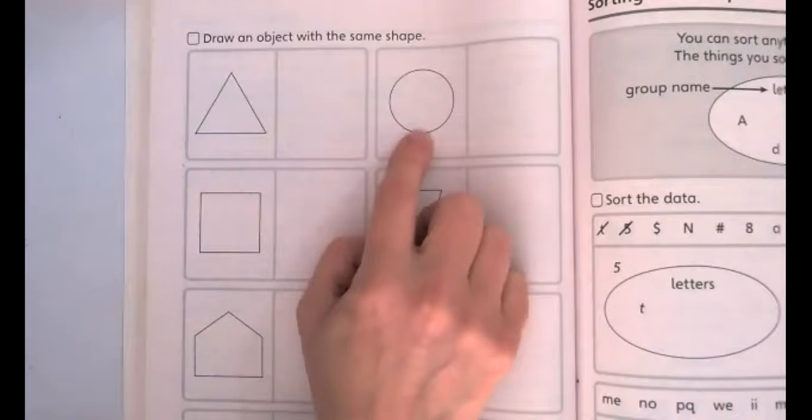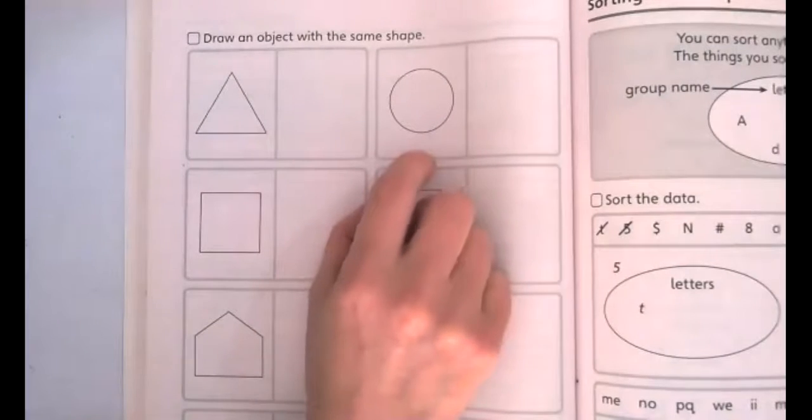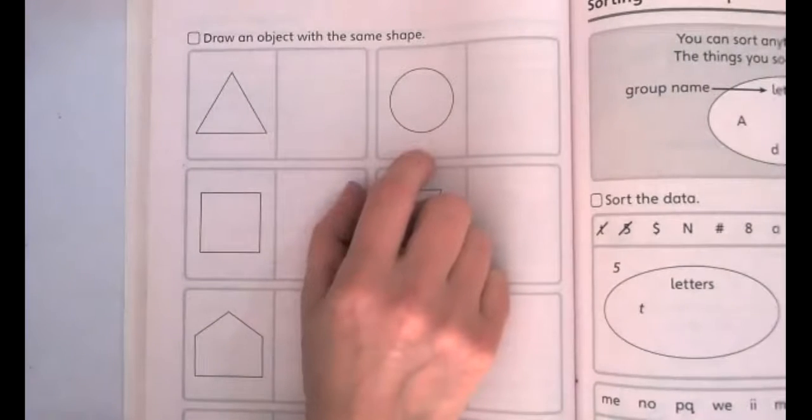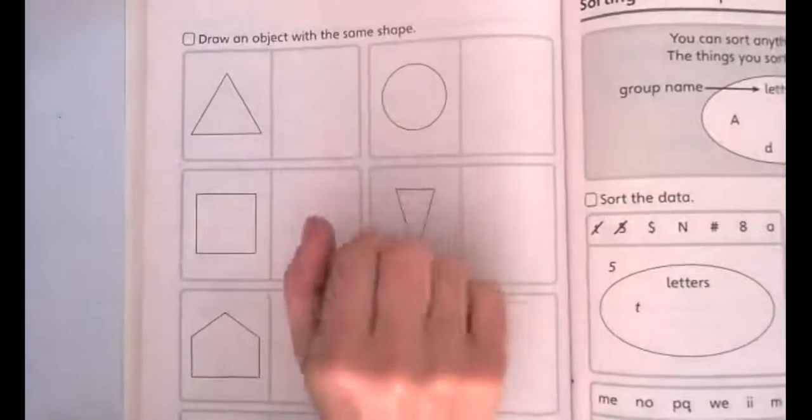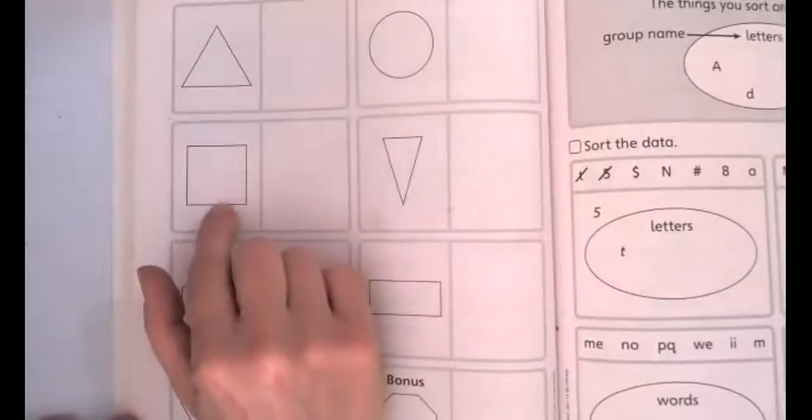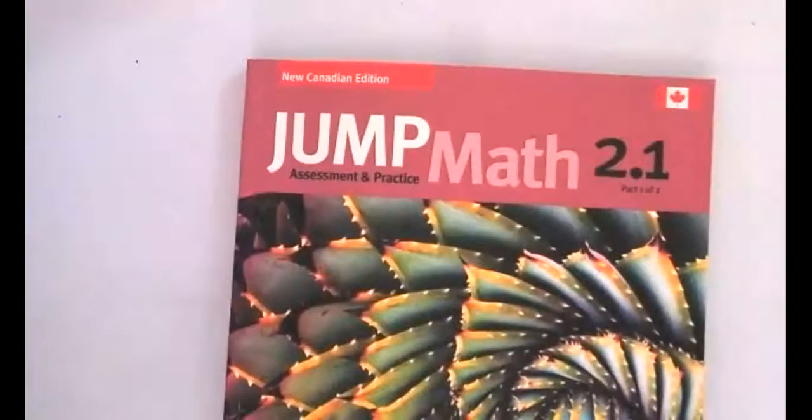What object is circular? Think, you can look around your house, see if there's something you can find that's circular that you could draw there. Maybe you could write underneath what it is, in case we can't tell. So you've got to find real life objects that are these shapes and draw a picture of them in these spaces. And tell me what they are, just in case I can't tell from your drawings. And that's it. That's our 2D geometry for grade 2, guys. And we'll be starting a new unit next. Okay, have fun.